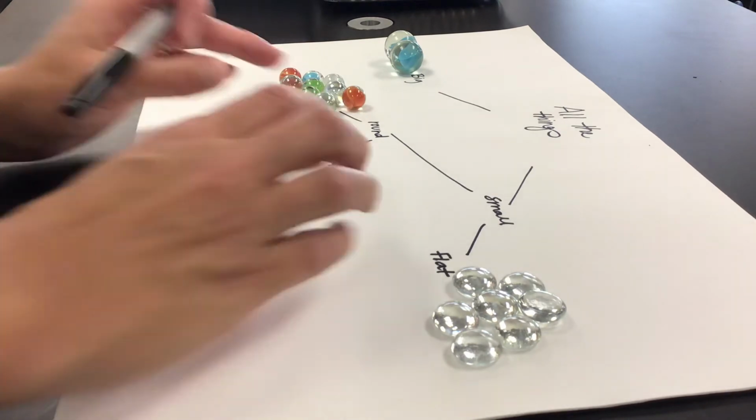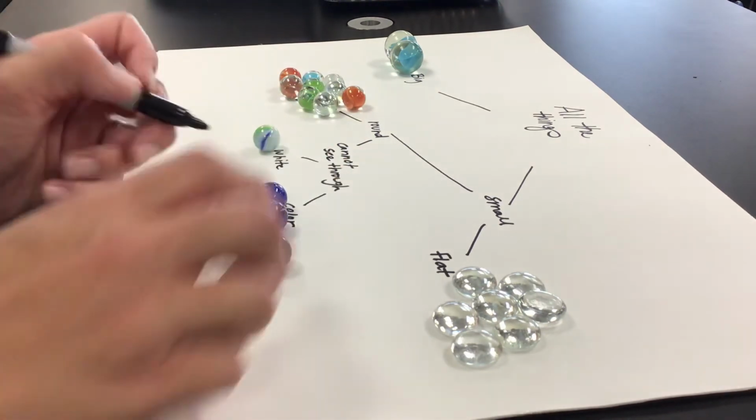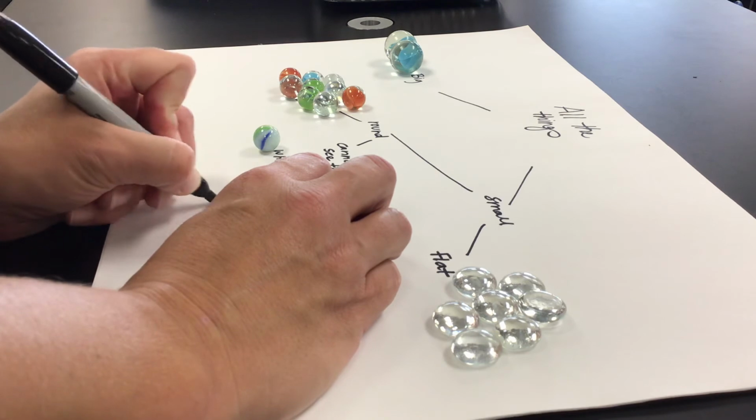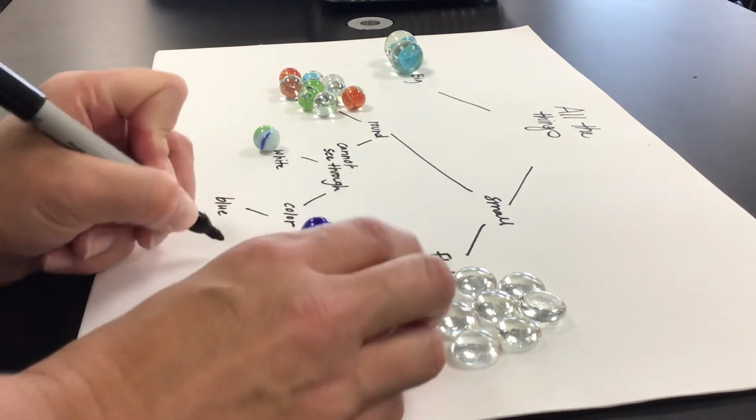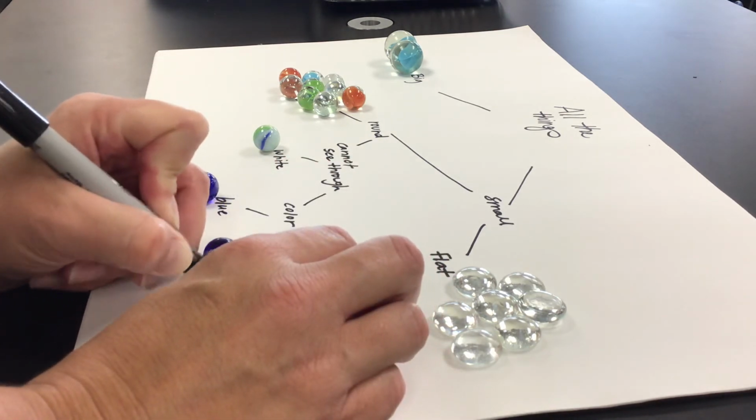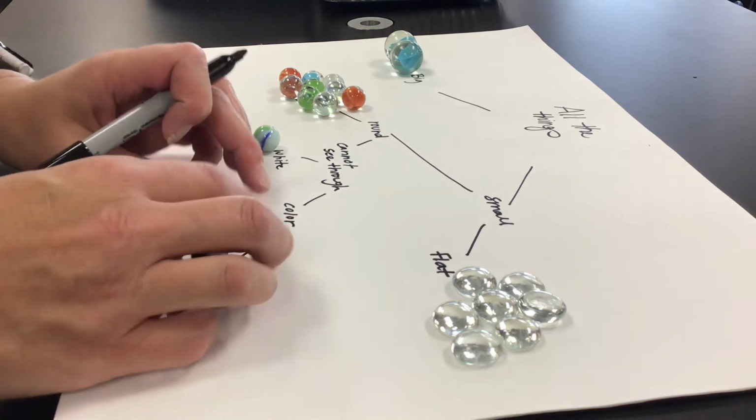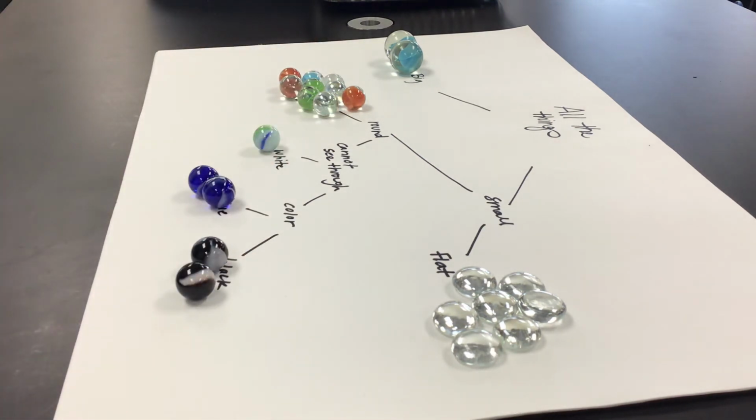Okay, so now I have that. Well, I still have some that look different. So I'm going to separate these out further. I'm going to say blue, and I'm going to say black. Now these are identified by themselves.